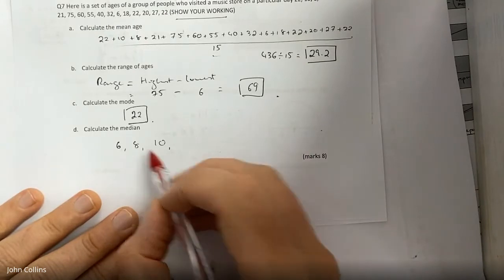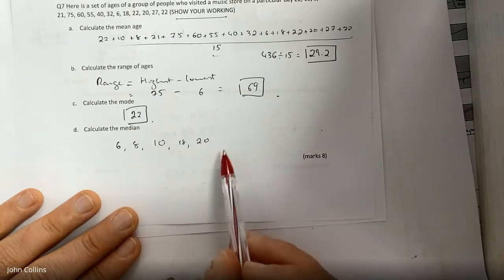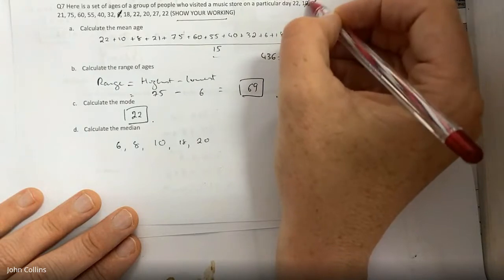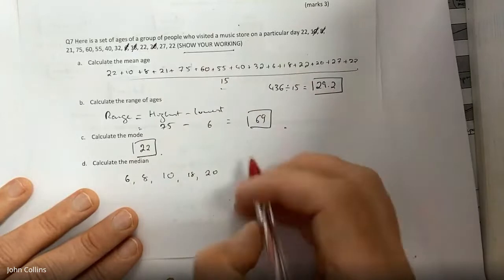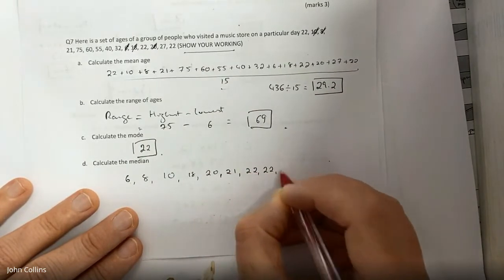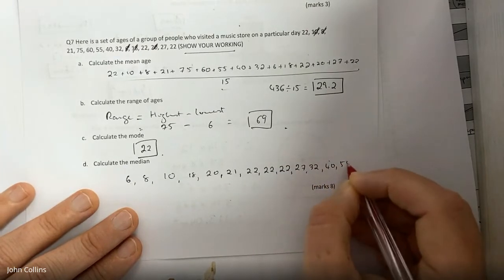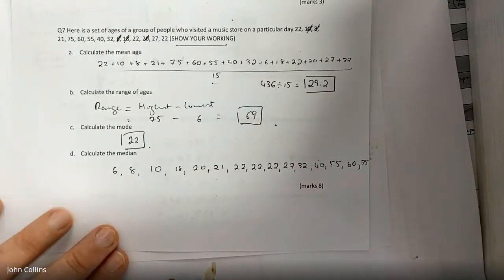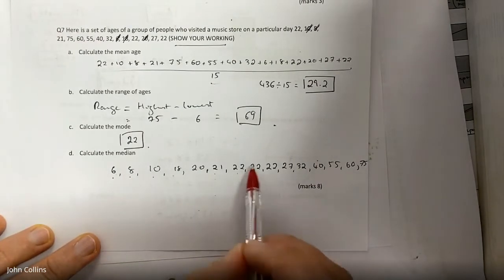6, 8, 10, 18, 20. The good thing when you're dealing with data like this and you're listing them is to start to knock them off. So 6 I've used, 8 I've used, 10 I've used, 18, 20 I've used. So start to knock them off the data you have. But anyway, I think 21, whatever way you want, 22 3 times, 27, 32, 40, 55, 60, and 75. Now, it is the 8th person. 1, 2, 3, 4, 5, 6, 7, 8. We expect it to be that person.